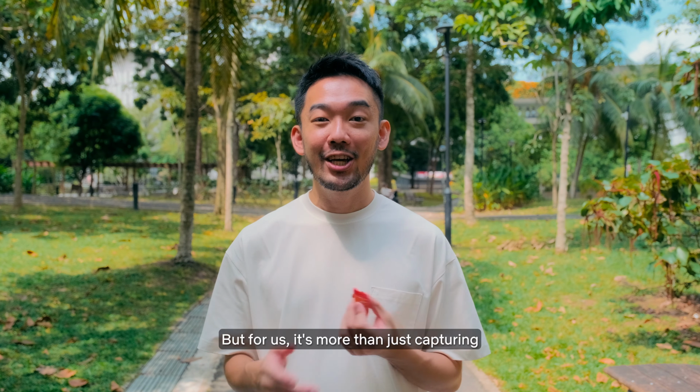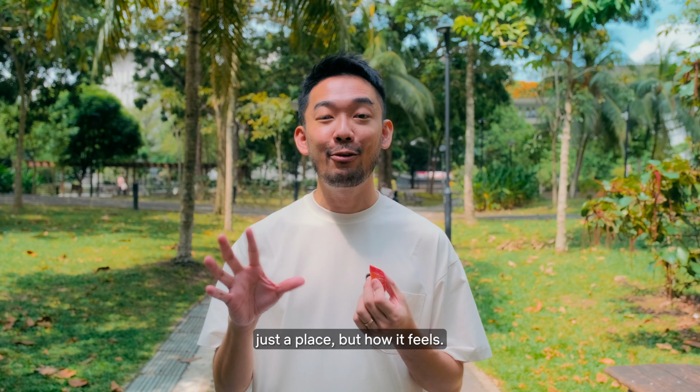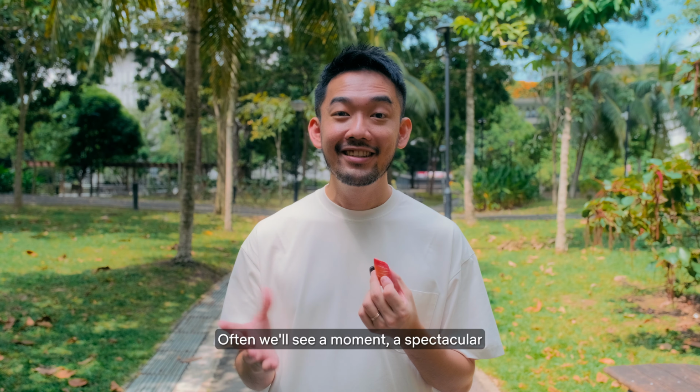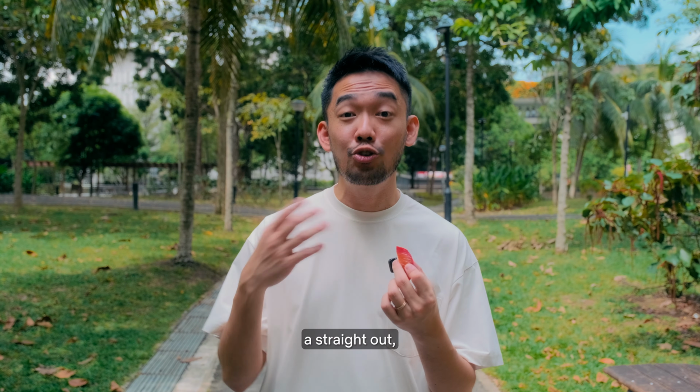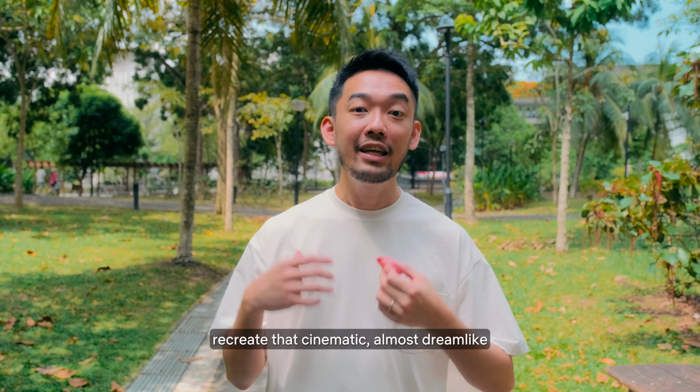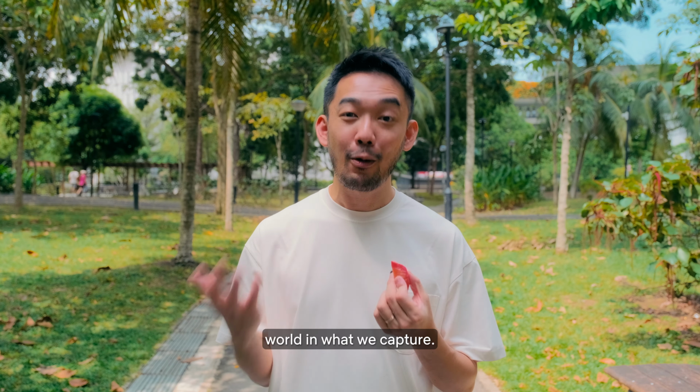But for us, it's more than just capturing a place, but how it feels. Often we'll see a moment, a spectacular landscape, a sunlit train, or an izakaya scene that feels like it's straight out of a Ghibli movie or J-drama. And that makes us very inspired to recreate a cinematic, almost dreamlike world in what we capture.